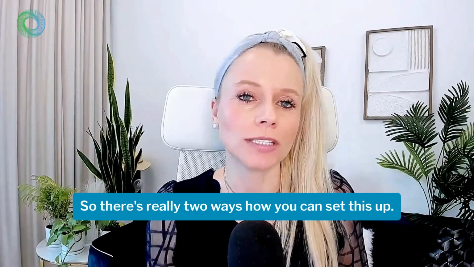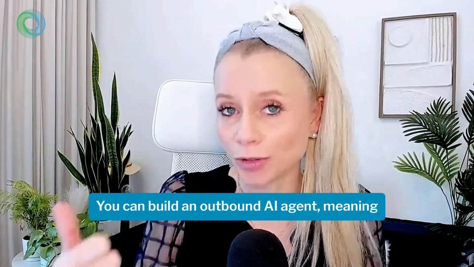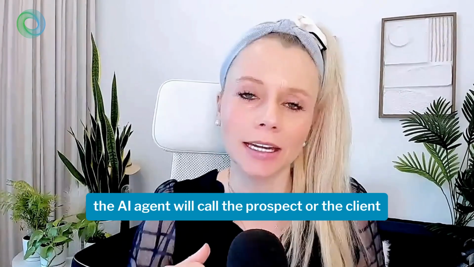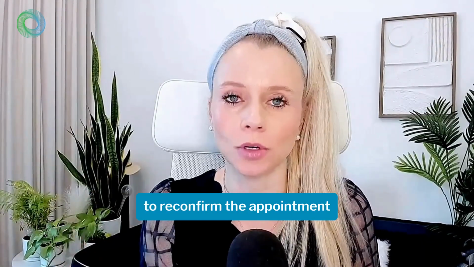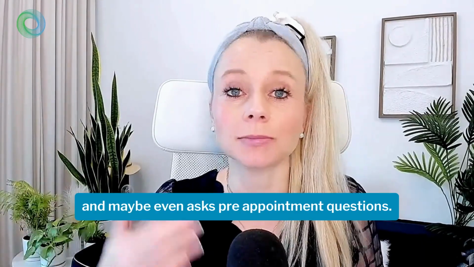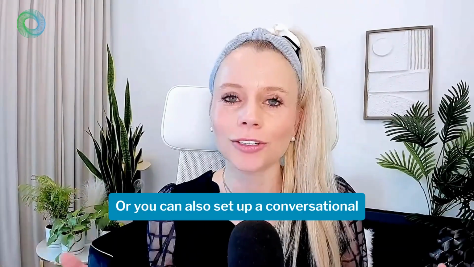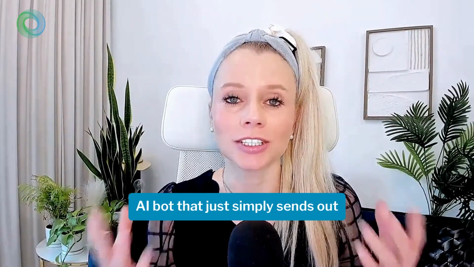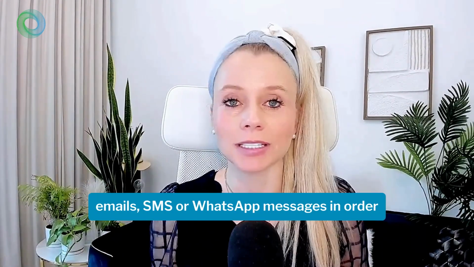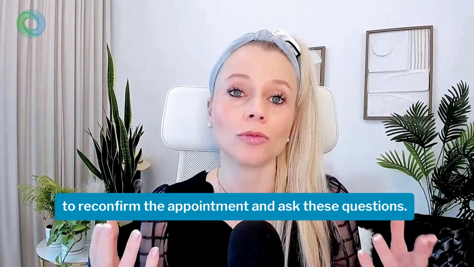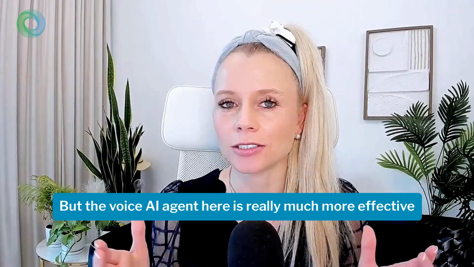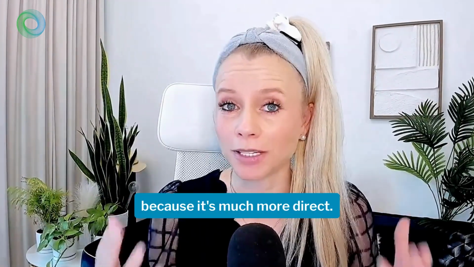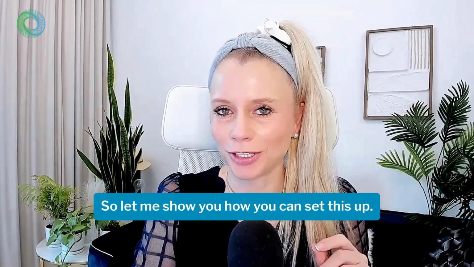So there's really two ways how you can set this up. You can build an outbound AI agent, meaning the AI agent will call the prospect or the client to reconfirm the appointment and maybe even ask pre-appointment questions. Or you can also set up a conversation AI bot that just simply sends out emails, SMS, or WhatsApp messages in order to reconfirm the appointment and ask these questions. But the voice AI agent here is really much more effective because it's much more direct. So let me show you how you can set this up.